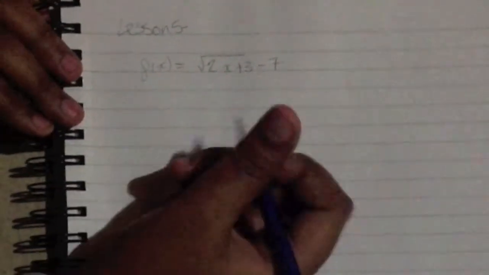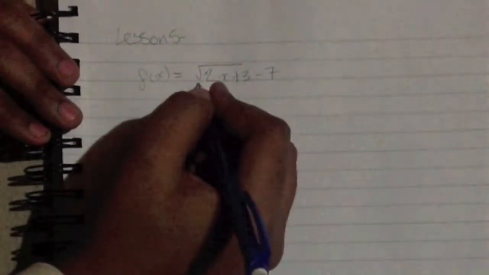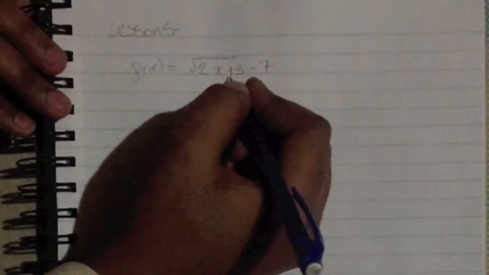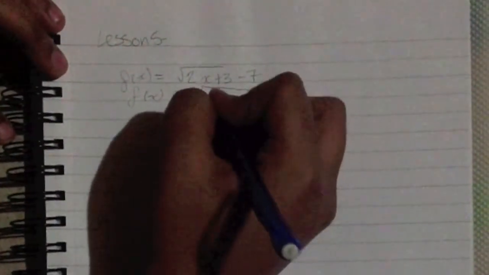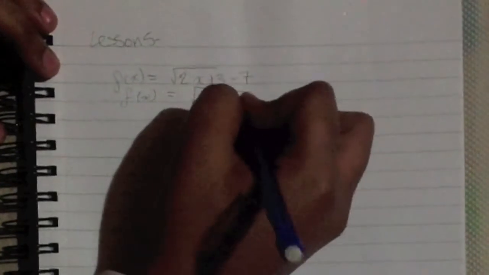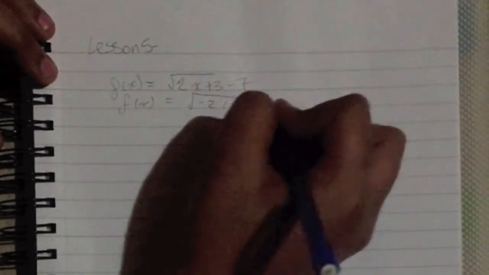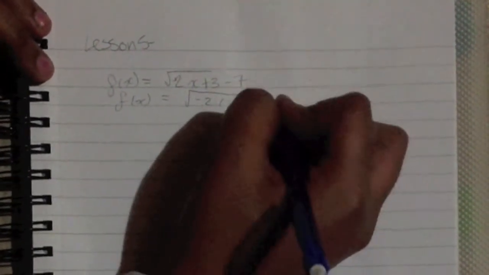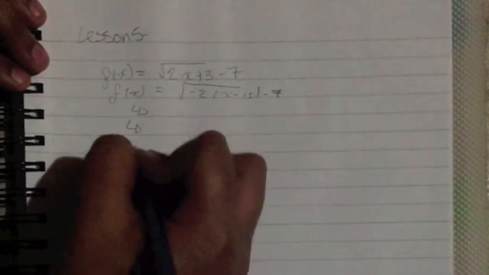Example of a root function. f(x) = √(-2x + 3) - 7. As you can see, we have to first factor it into f(x) = √(-2(x - 1.5)) - 7. So now we have to list all the transformations that take place in this function.